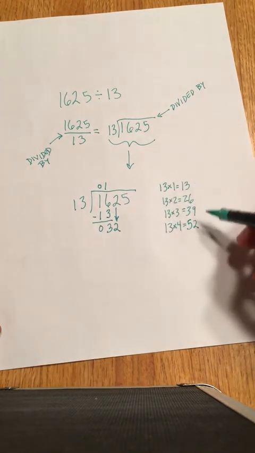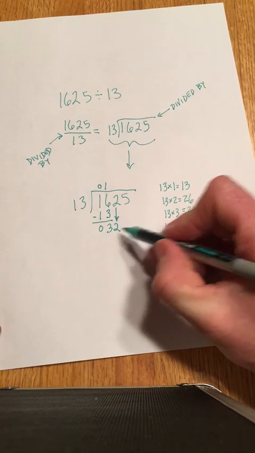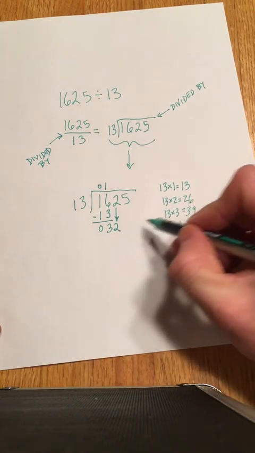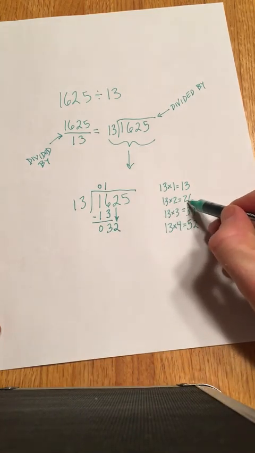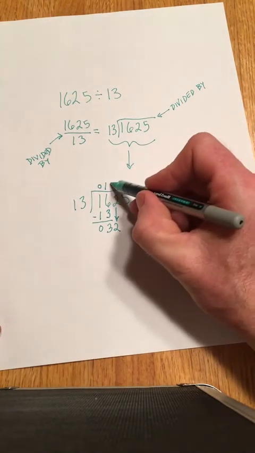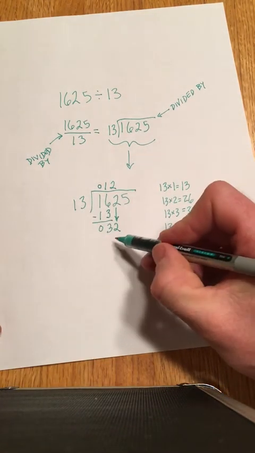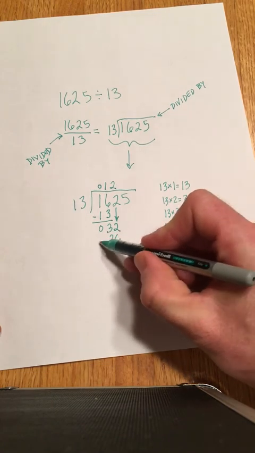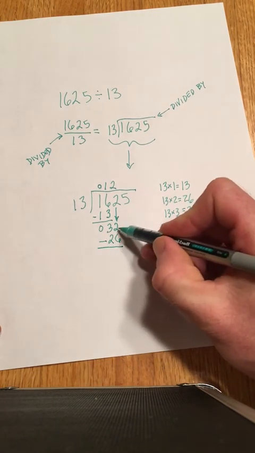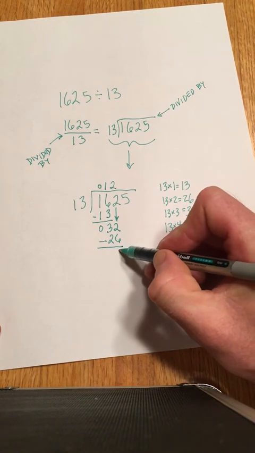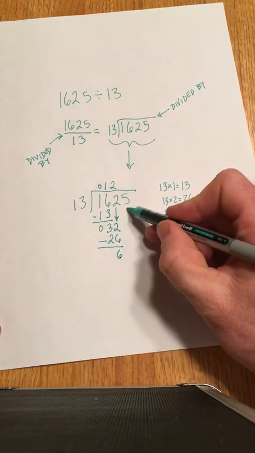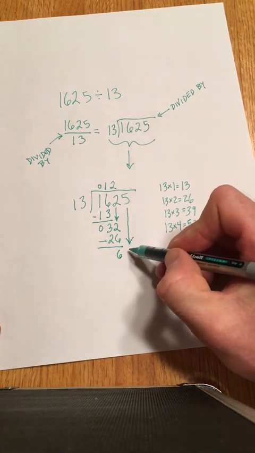So here we have 32. How many times does 13 go into 32? Well, I can see over here it goes into 32 2 times. So 2 times 13 is 26. 32 minus 26 is 6. I bring down the 5.